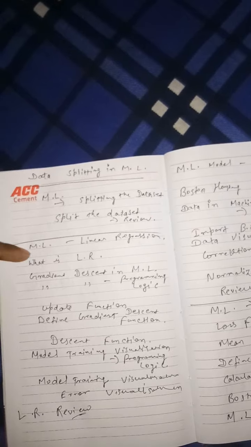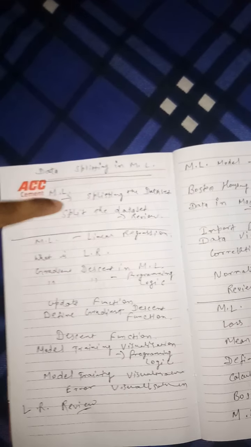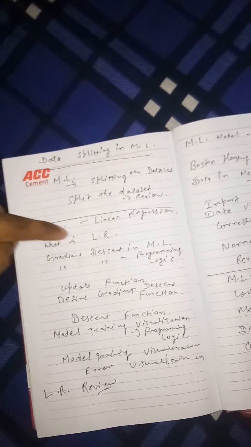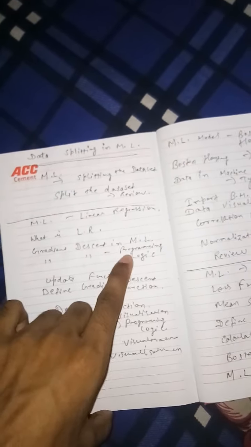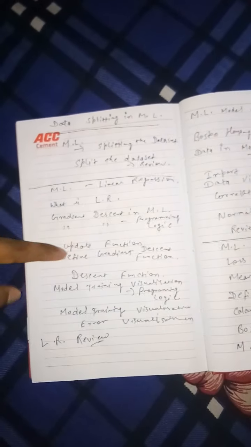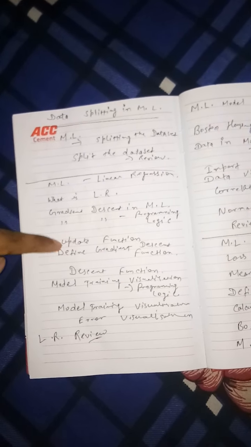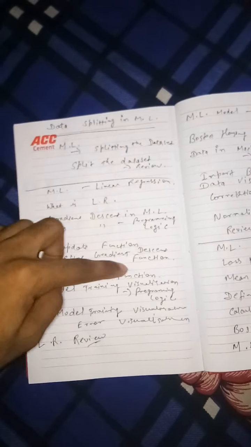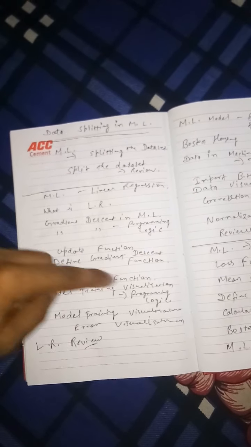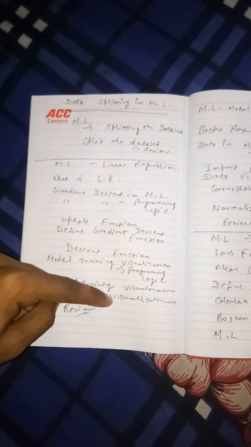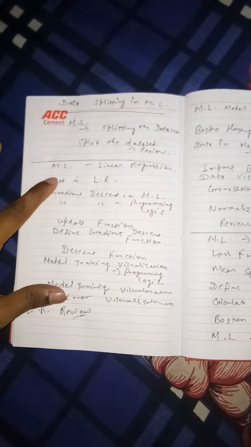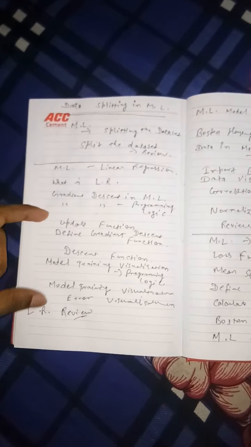Then you go to another module, that is machine learning linear regression. In this module you have to learn about what is linear regression, gradient descent in machine learning, then programming logic. After this you have to learn about update function, then define gradient descent function, then model training visualization programming logic, model training visualization, then error visualization. So it is good for your course. Then after this review, that is quiz.